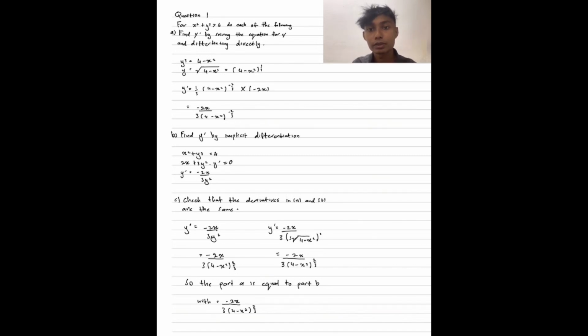Then we get equals negative 2x over 3 times (4 minus x squared) to the power of 2 over 3. So we get the same answer. So part A is equal to part B, equal to negative 2x over 3 times (4 minus x squared) to the power of 2 over 3.